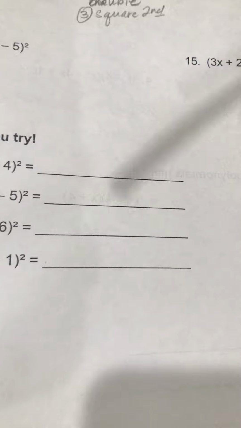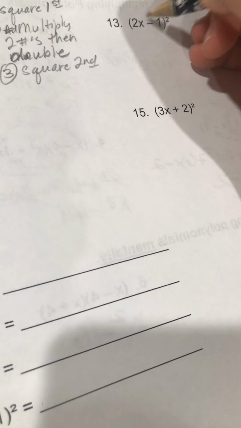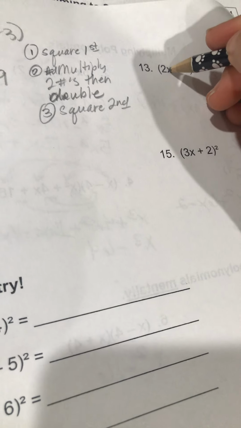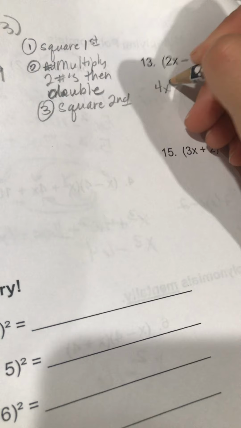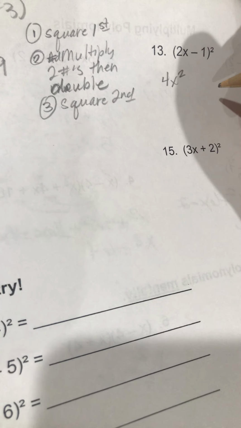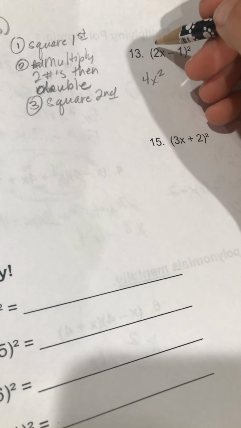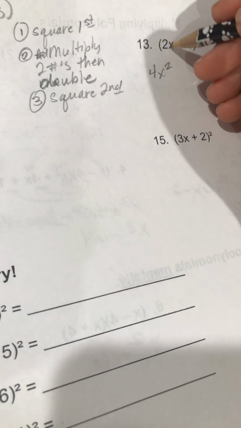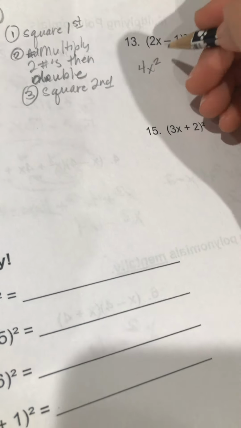Okay, so now let's follow those instructions on the next one, okay? You're going to square the first one, so 2x, but squared. So you're going to square the 2 and you're going to square the x. So you're going to get 4x squared. Now you're going to multiply your 2 and your 1, which you get 2. And then you're going to double it, so it becomes 4.